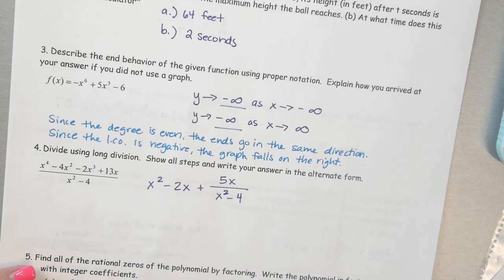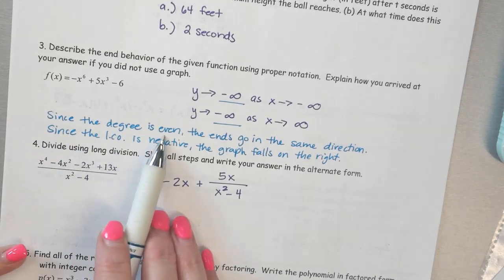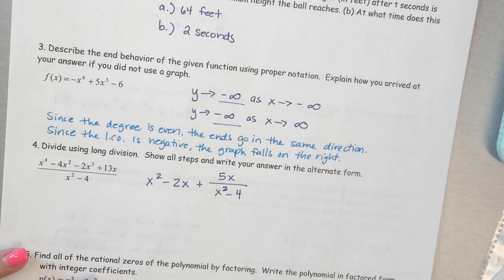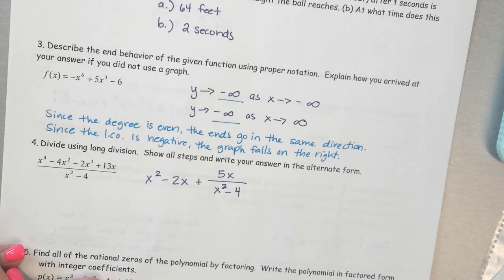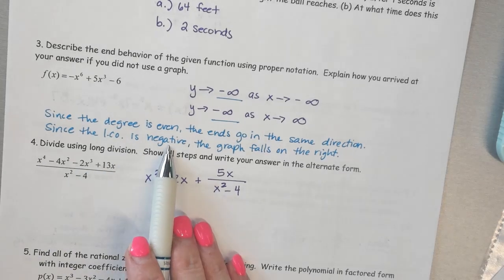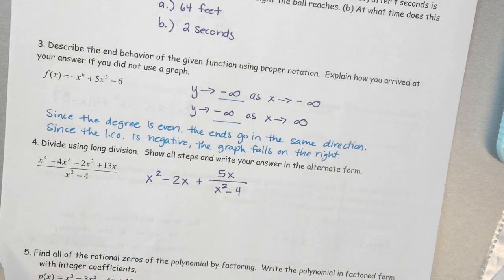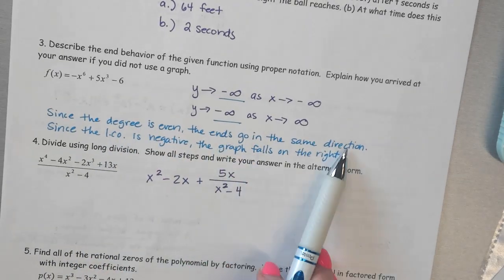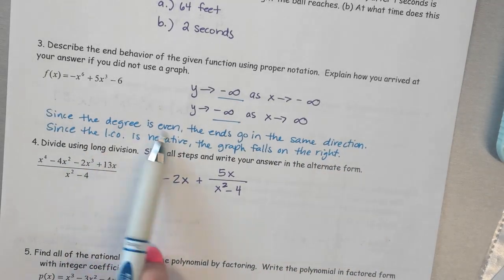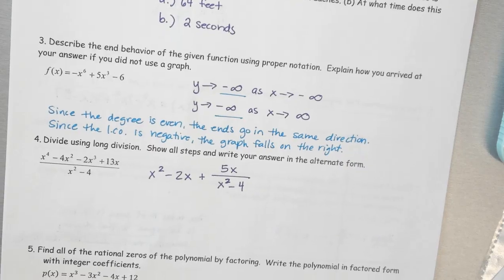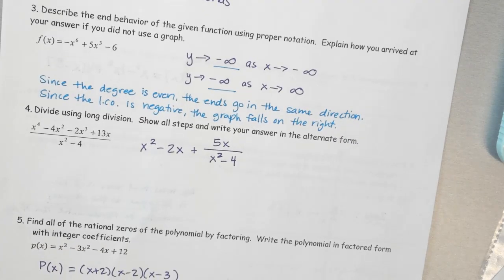Okay, so what you have to tell me is that since the degree is even, the ends are going to go in the same direction. And then since the leading coefficient is negative, the graph falls on the right side. You could also say because the leading coefficient is negative, the graph goes down on the right. But the keywords I'm going to be looking for is the even degree, the ends are in the same direction, the leading coefficient is negative, the graph falls on the right. Okay, so those are the key terms that you'll need to have there.